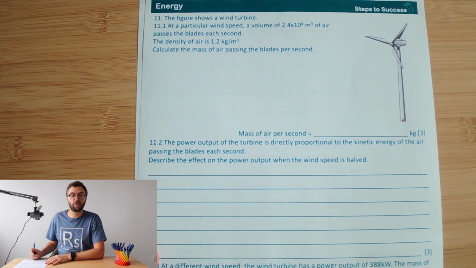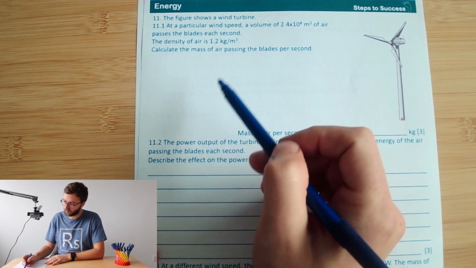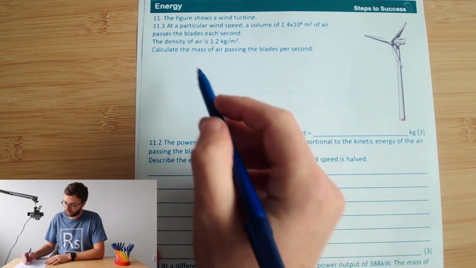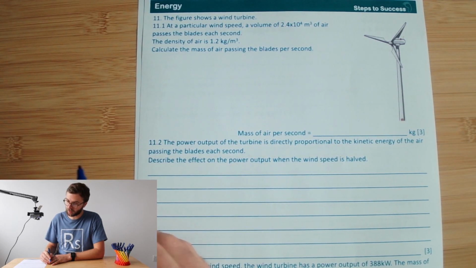On to our penultimate question, number 11. This one's looking at a wind turbine. At a particular wind speed, a volume of 2.4 times 10 to the 4 meters cubed of air passes the blades each second. The density of the air is 1.2 kilograms per meter cubed. Calculate the mass of air passing the blades per second.